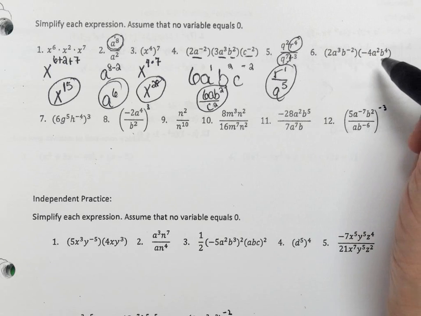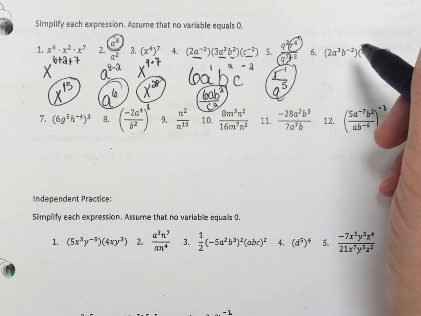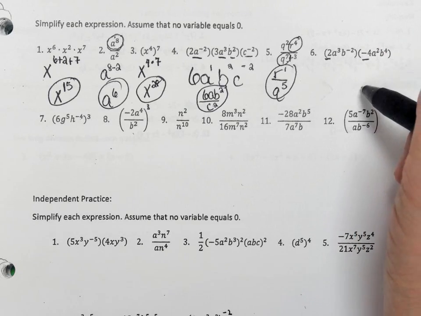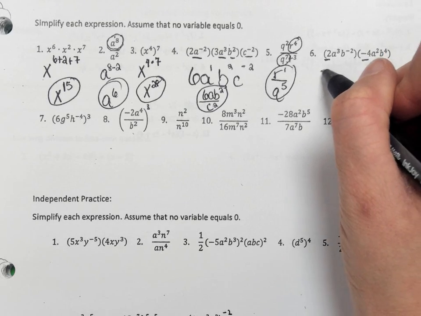All right, what can I do on number 6? Subtract 2, or add. 2 times negative 4, just like it's been since middle school. 2 times negative 4 is negative 8.